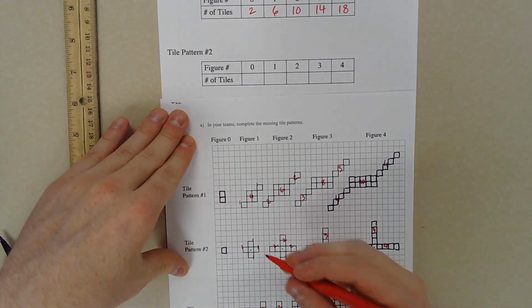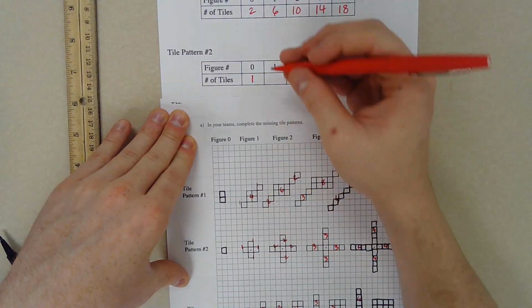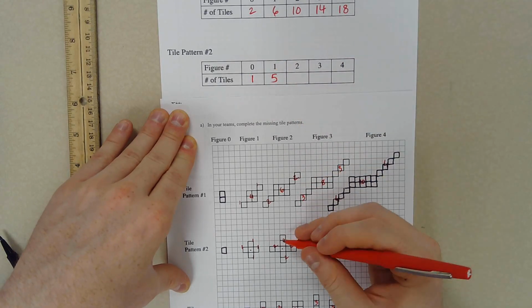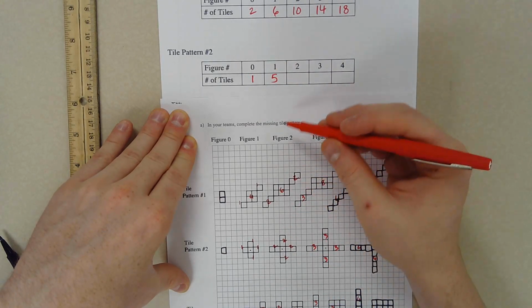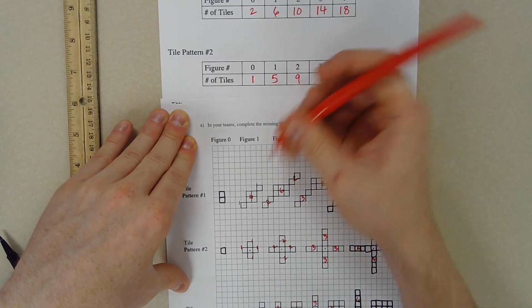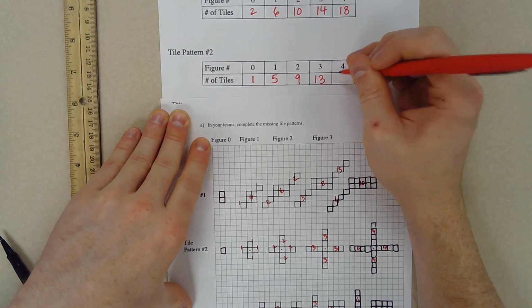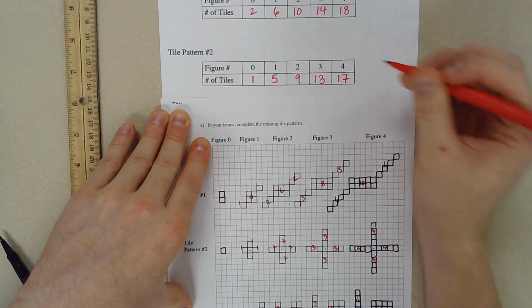In tile pattern 2, we got 1. In figure 1, we got 5. Figure 2, there's 1, 2, 3, 4, 5, 6, 7, 8, 9. I see that we have a pattern developing, so we can go 13 and then 17.